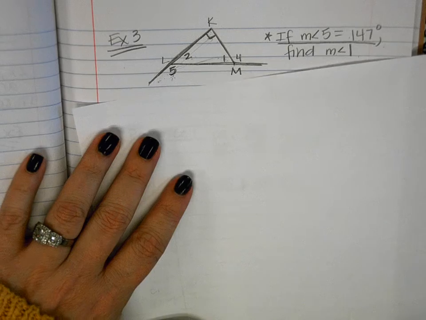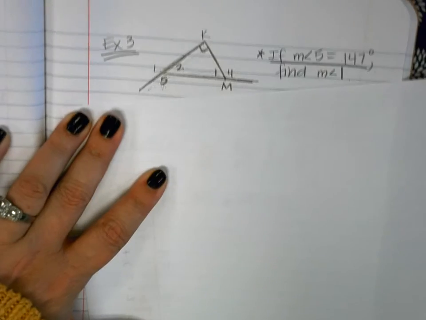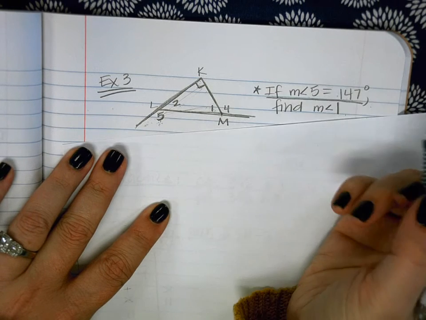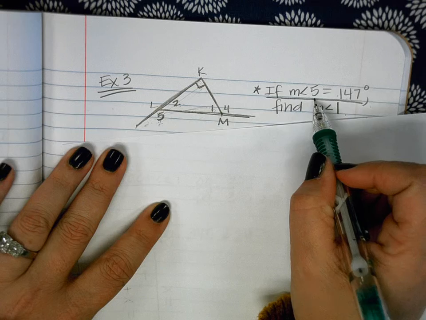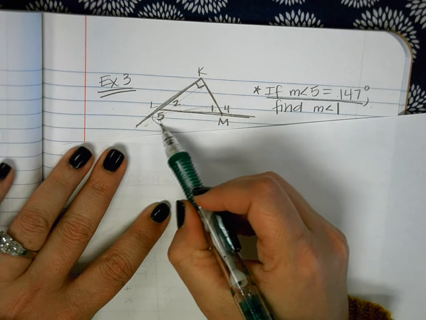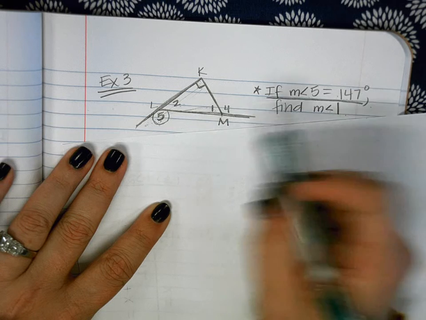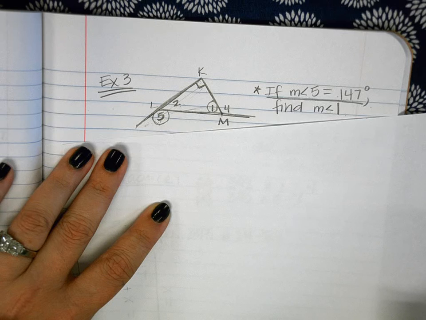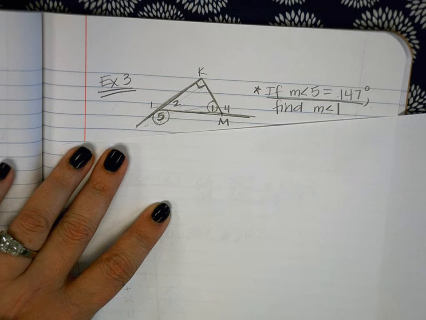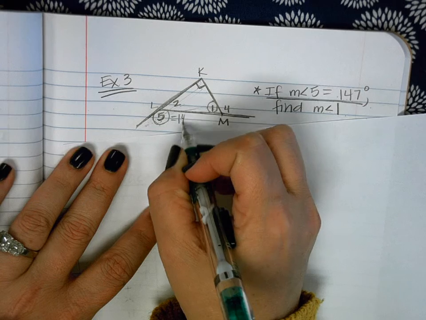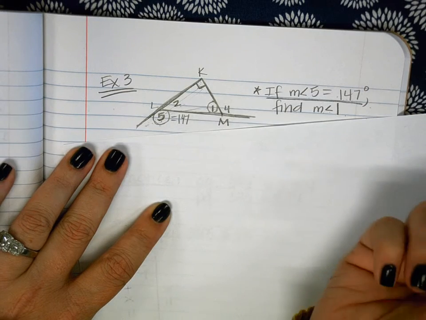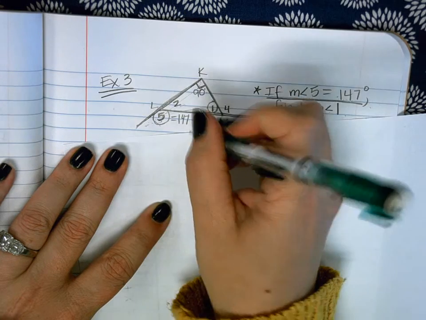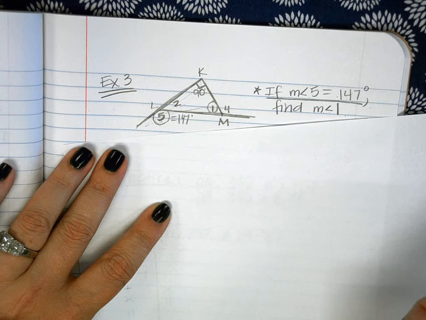So example 3 looks exactly the same kind of drawing. It's the same drawing, really. This time they're going to give us angle 5. This is this exterior angle right here. And they want us to find this one. Okay, so we know this is 147. They give us that. We know K is 90. We want to find 1.